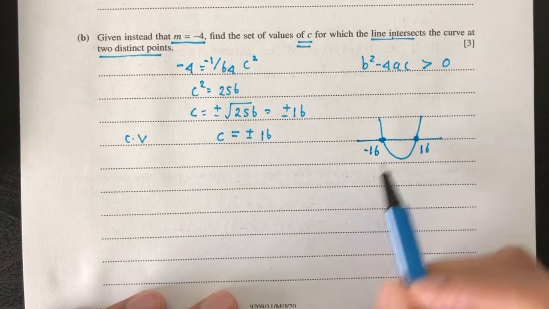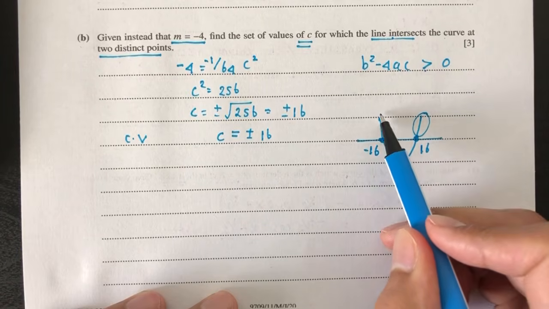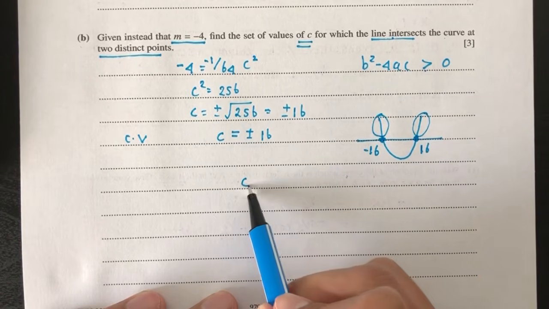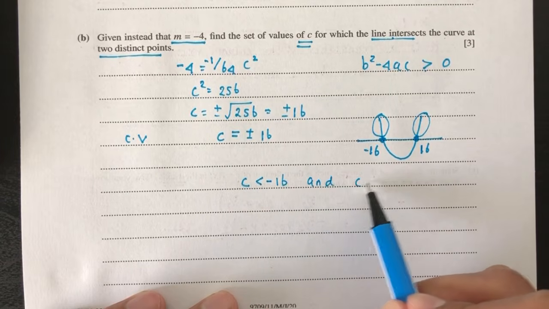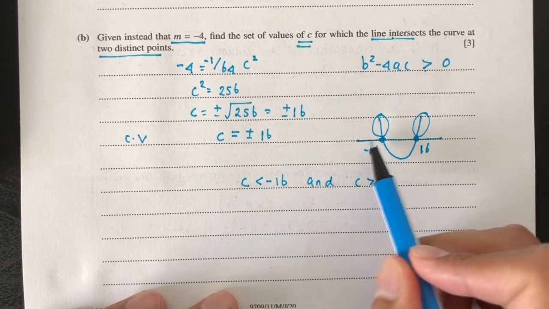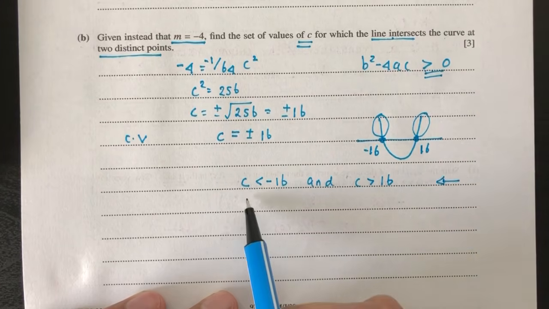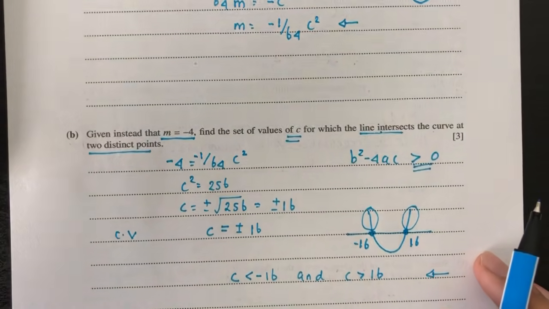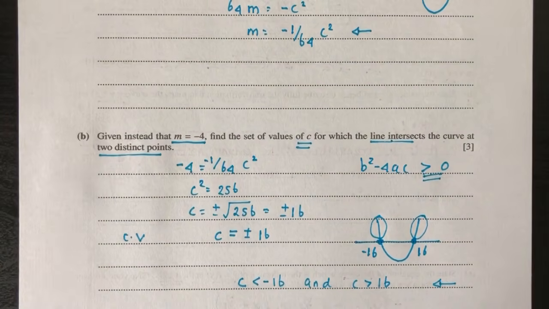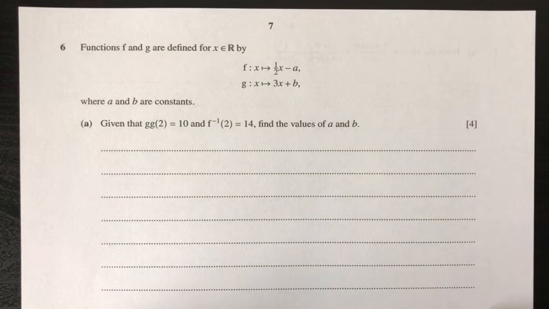So where on this curve do you see that it is more than 0? It will be more here and here. So the value of c must be less than minus 16, and c must be more than 16, where the value is more than 0. So this will be the set of values for c for this to be true. And that is question number 5. Let's move on to question number 6.